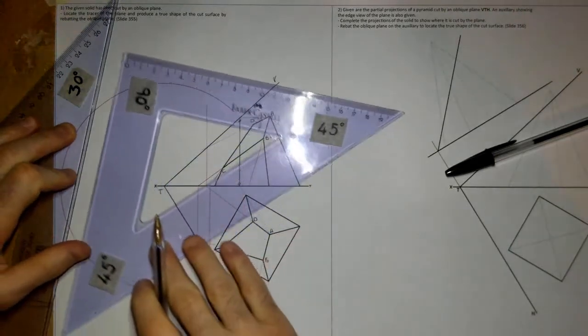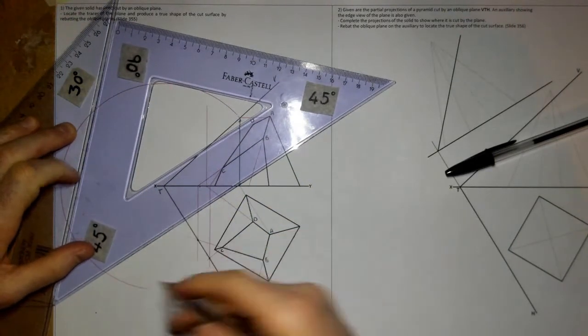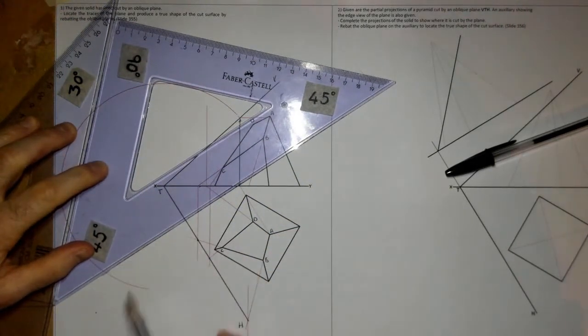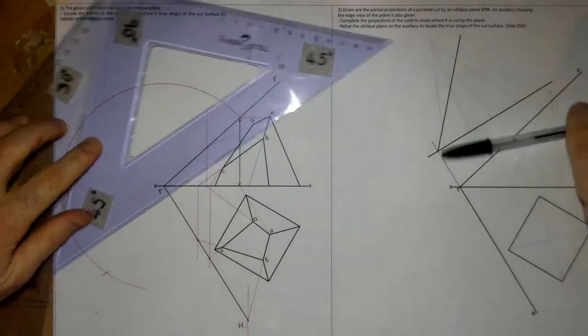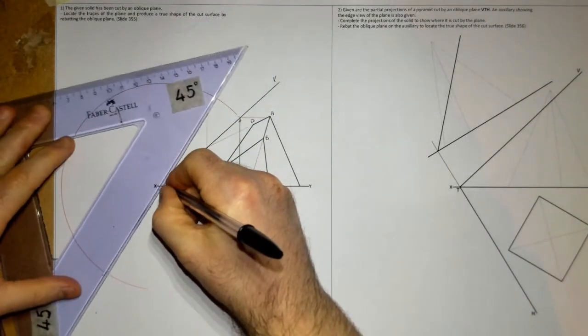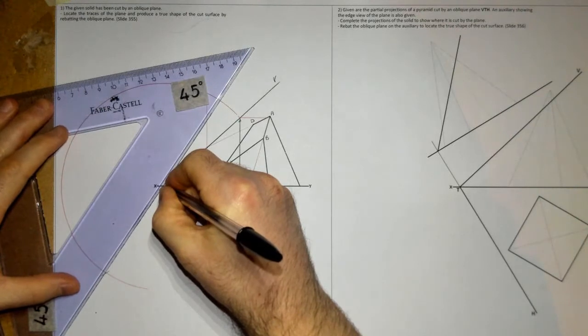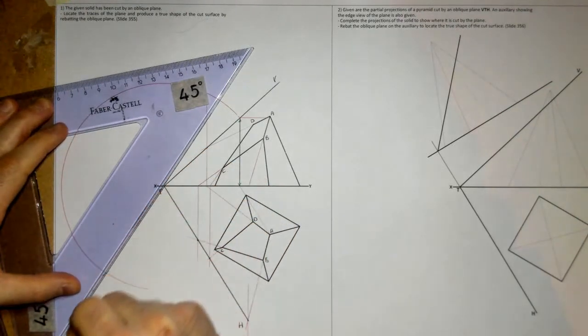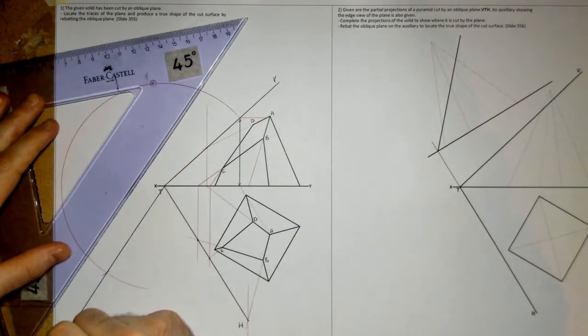So rotating perpendicular to the horizontal trace. You can see it's there, right there, okay? And that there now is the vertical trace when it has been rebatted onto the horizontal plane. So I'll call it V1.